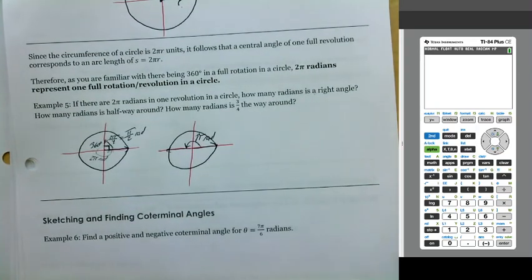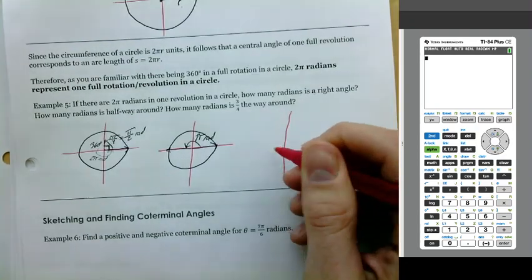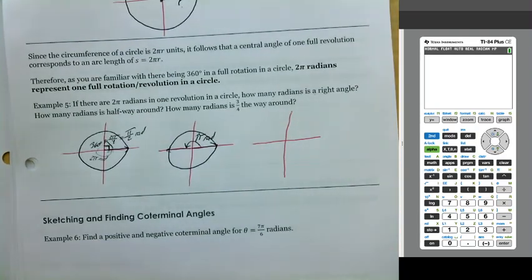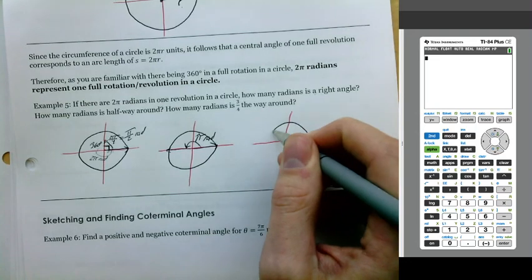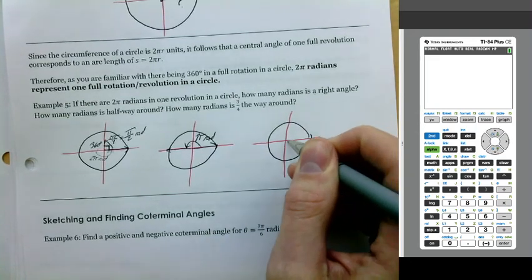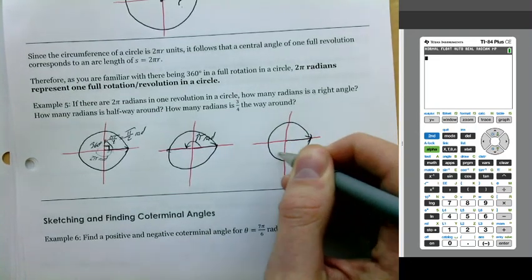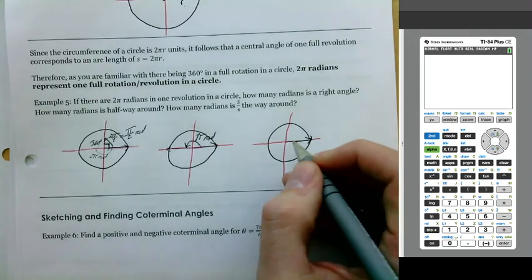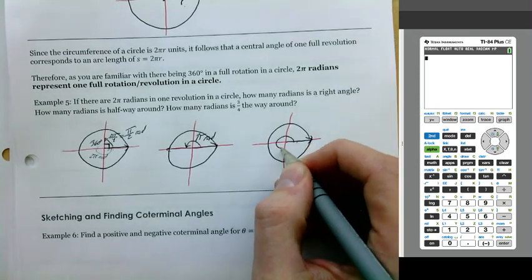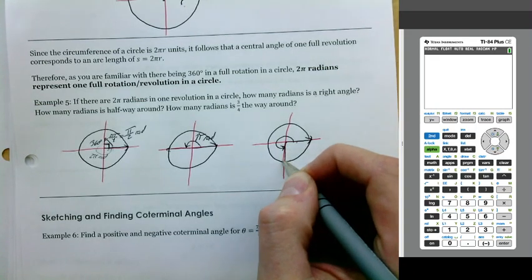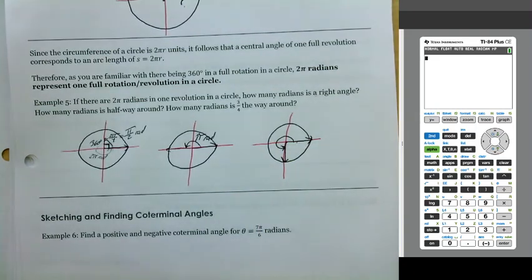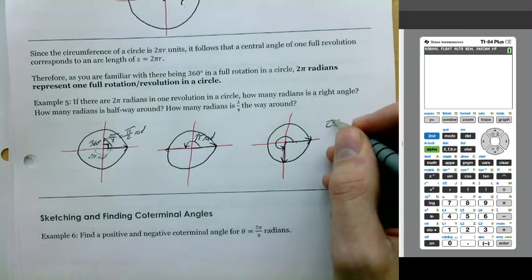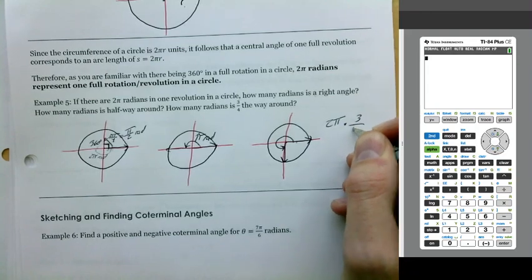And finally, how many radians is 3/4 of the way around? Well, same idea. We have this circle. If we go all the way around from the starting position, it would be 2 pi, or 360 degrees. But the question now is 3/4 of the way. So we want to know how big is that angle there. Well, 3/4 of 2 pi, we can kind of figure that out. 2 pi times 3 over 4.